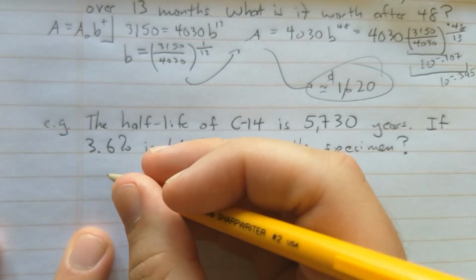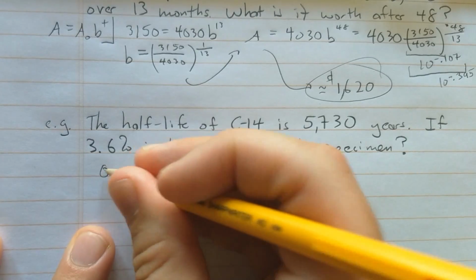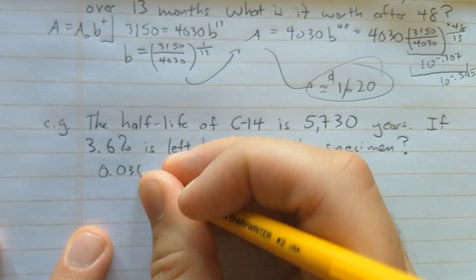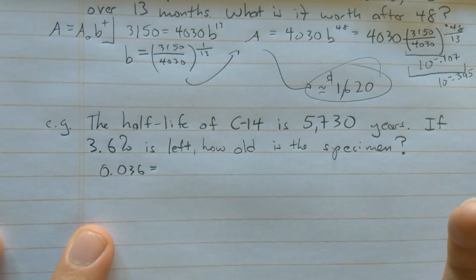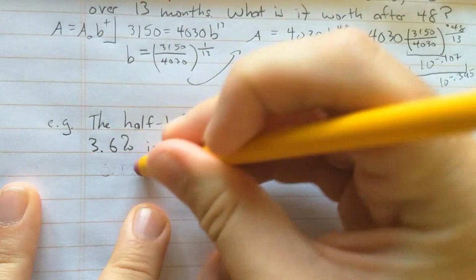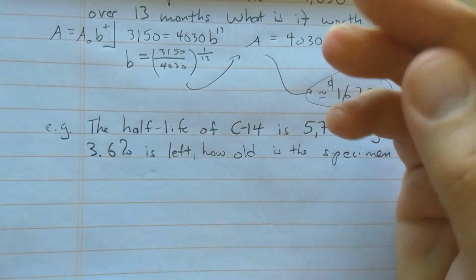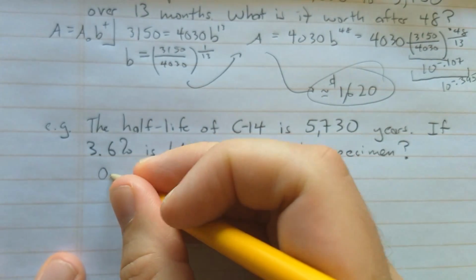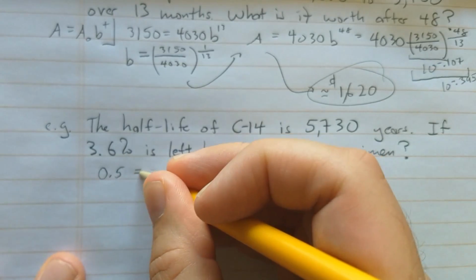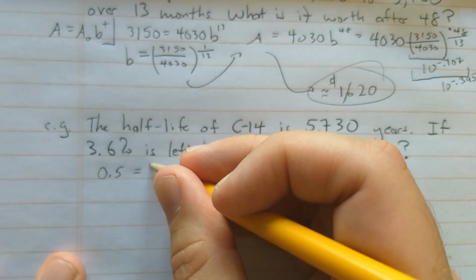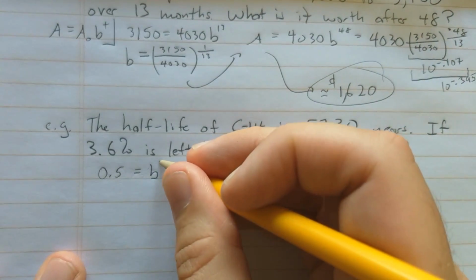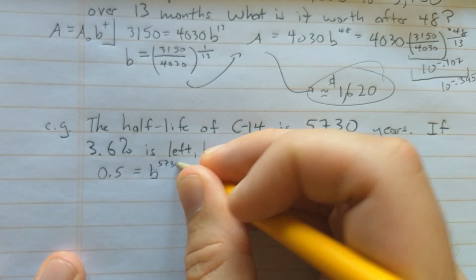Then what I have is, well, the 0.36%, I'm sorry. We need to start by using the half-life. Okay, you have 50% left when you have b to the power 5730.